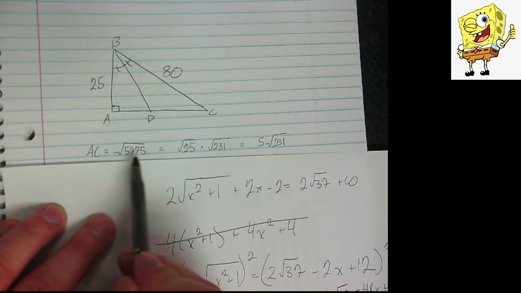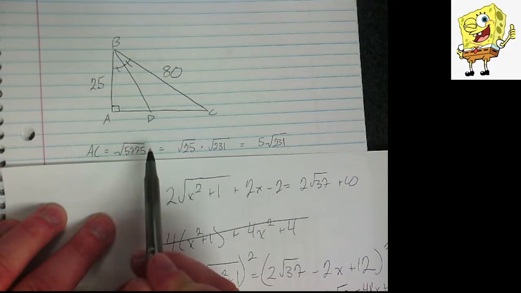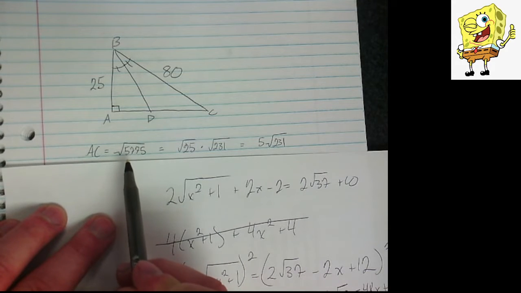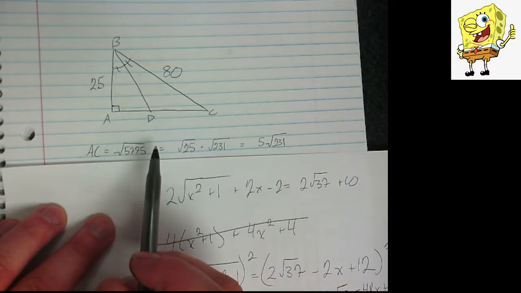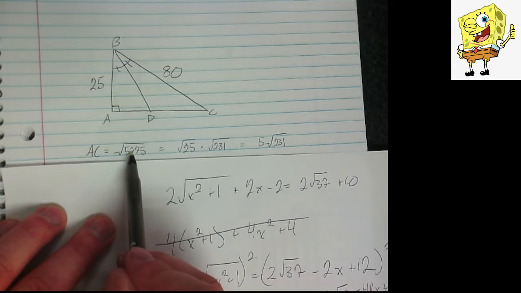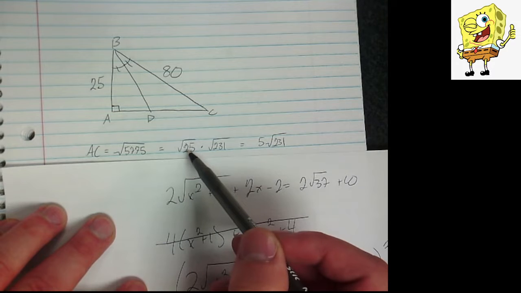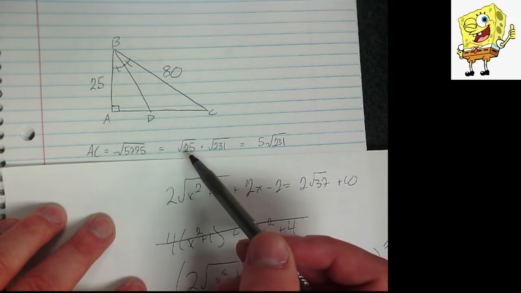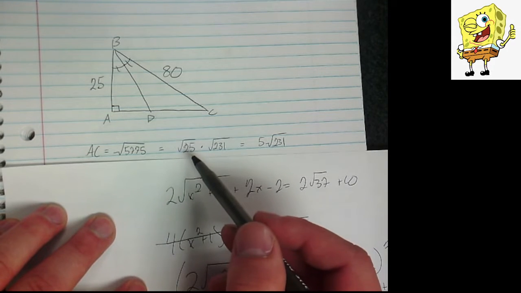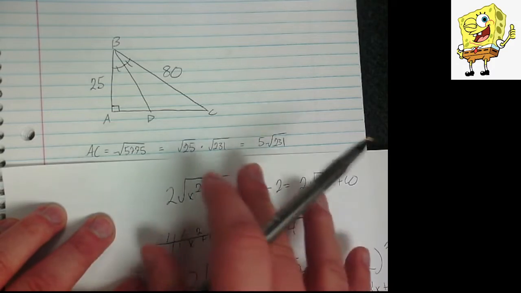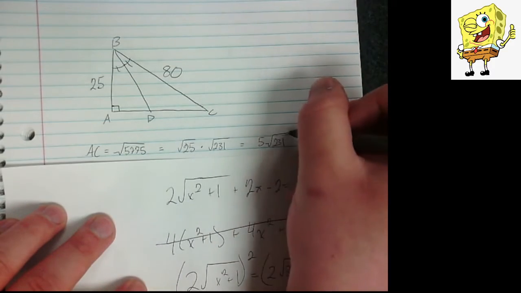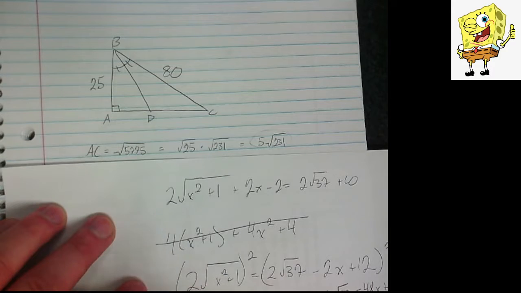When you have a large value in your radicand, it's a good idea to test, say, okay, I'll divide this by 4, divide by 9, and so on and so forth. In this case, you only had to go up and divide by 25, which isn't too bad. Okay. So I've calculated the length of AC is 5 root 231.